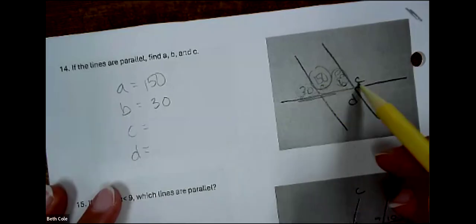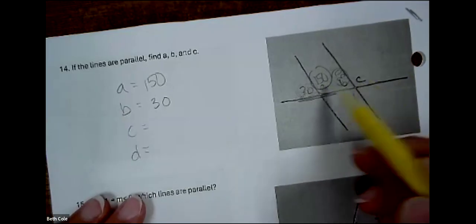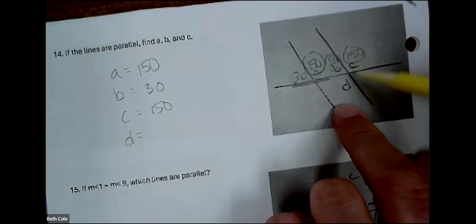All right, if I slide the 150 down, that's going to match up or correspond with C. So C is 150. And then C and D are what kind of pair? If they're across from each other, what do we call that? Vertical. And so they should be congruent. So D is also 150.